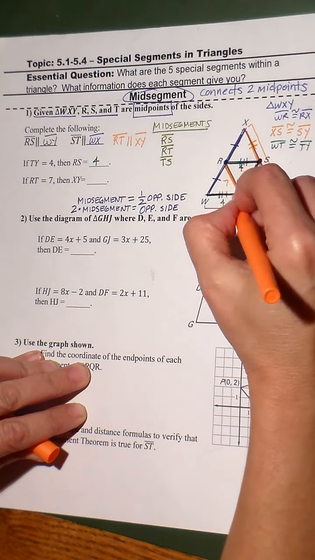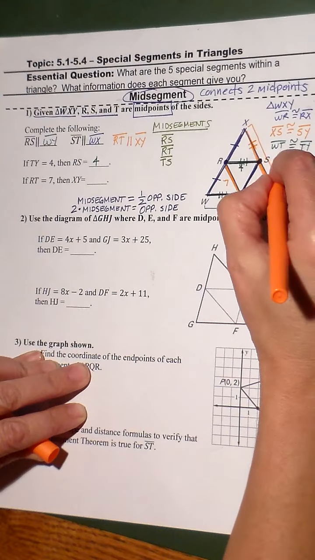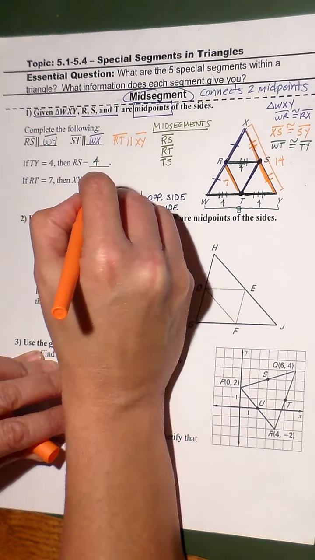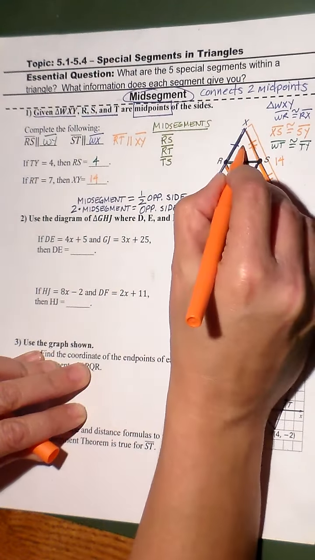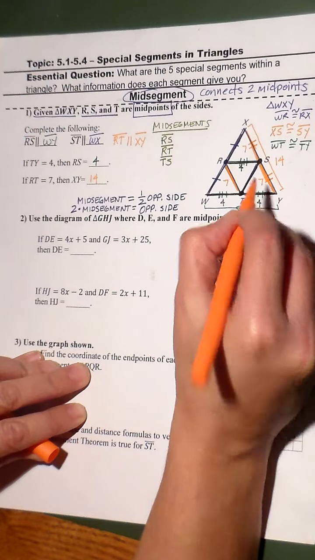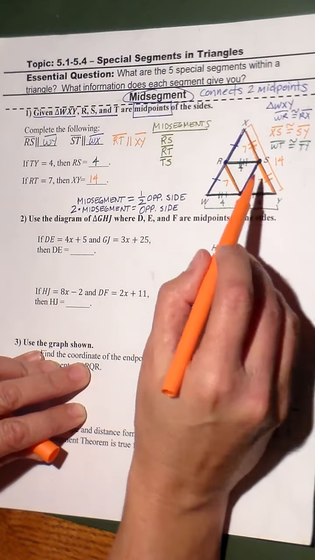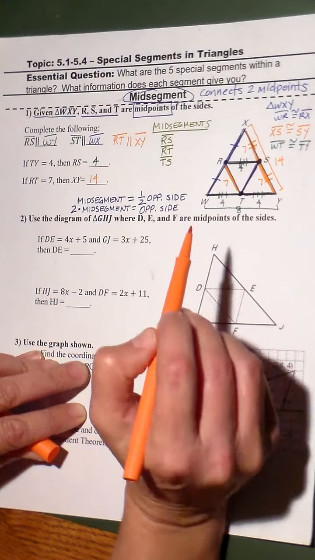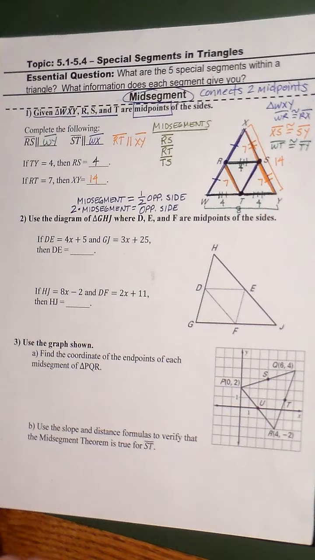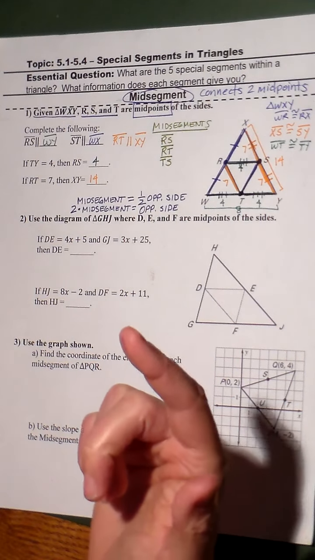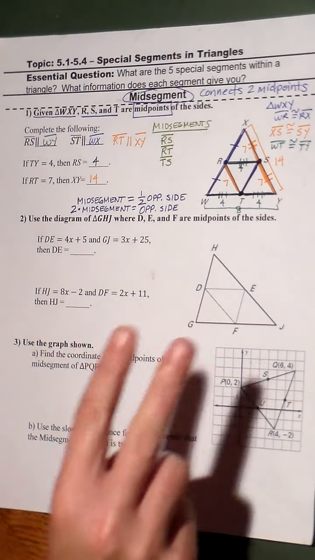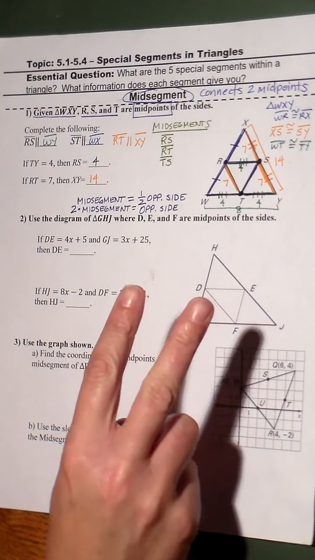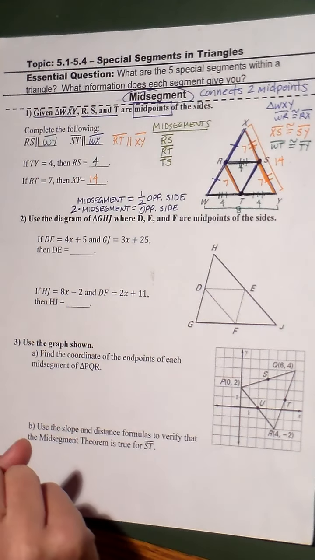And by definition, since this is the midsegment parallel to this one, that means XY would be 14. Now that also means that XS is 7 and SY is 7. Do you see how that triple is created? This one and this one are the same as this one. So that's how you apply the midsegment for basic properties. It's parallel to the third side. It connects 2 midpoints, and it's 1/2 the length of the third side.